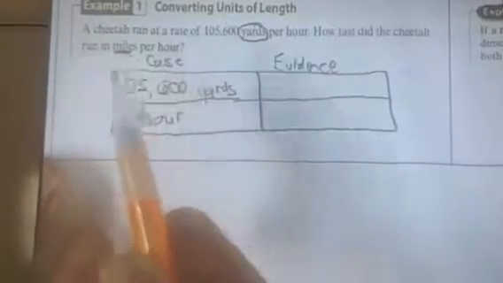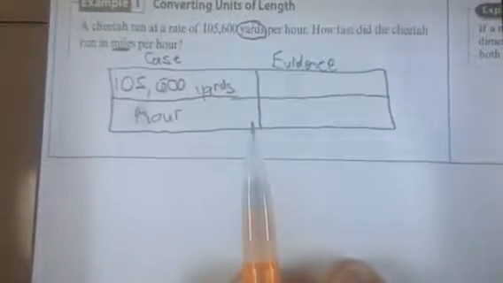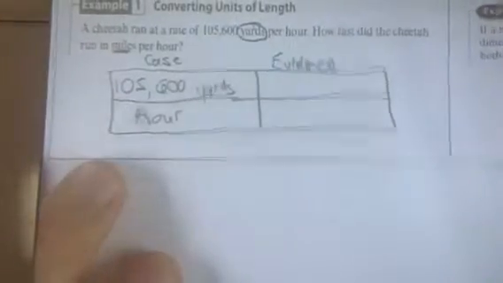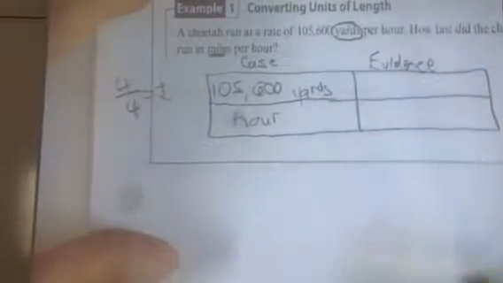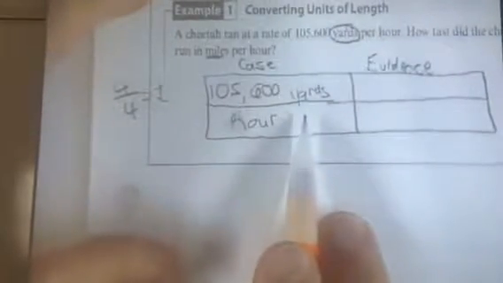So if we're going from yards per hour to miles per hour, we need a conversion factor or a unit ratio, or what I'm going to call evidence, that says, okay, well, how many yards are in 1 mile? Well, what I know is that there are 1,760 yards in 1 mile. So I'm going to use that. Now, what we want in our case and evidence is we want things to cancel out. So things cancel out when you've got something like, let's say you've got 4 over 4. 4 over 4 equals 1. Okay? 1, when you're multiplying, does not have any value. And what we're doing, basically, when we're converting, is we're multiplying.